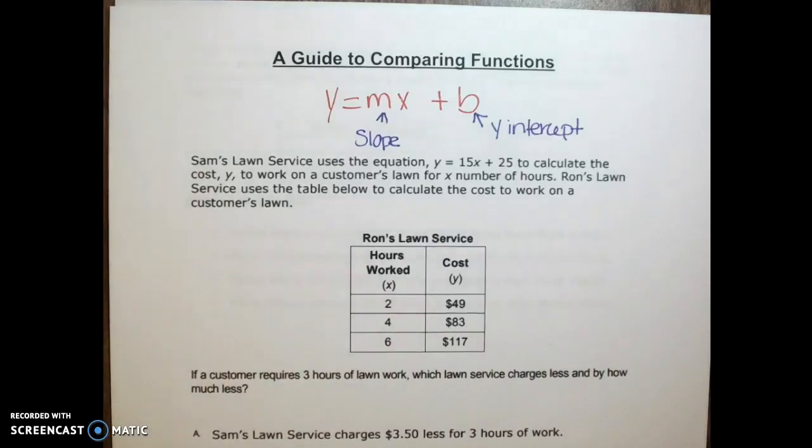Okay, so diving into our first problem, we have Sam's lawn service uses the equation y equals 15x plus 25 to calculate the cost y to work on a customer's lawn for x number of hours. Ron's lawn mowing service uses the table below to calculate the cost to work on a customer's lawn. Right now, first reading it, there's a lot going on. So let's go ahead and organize the information that is given.